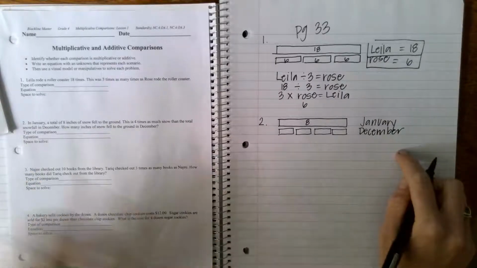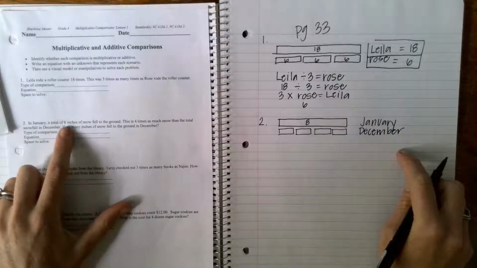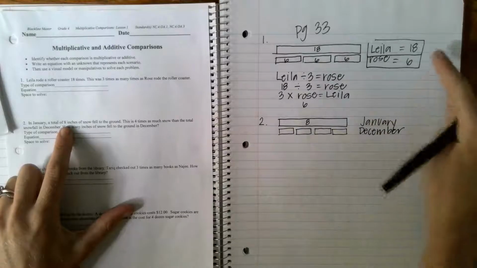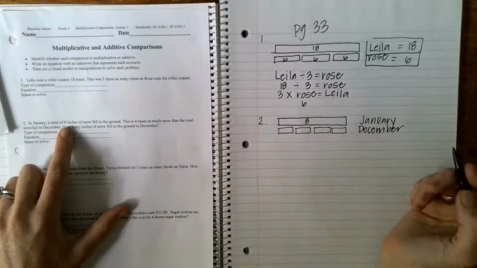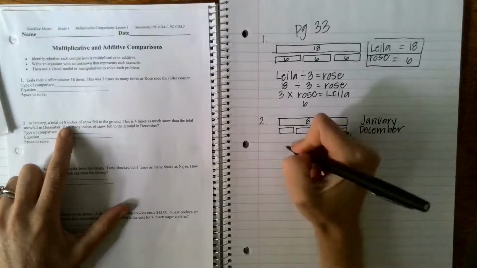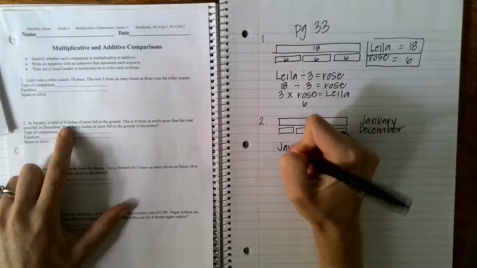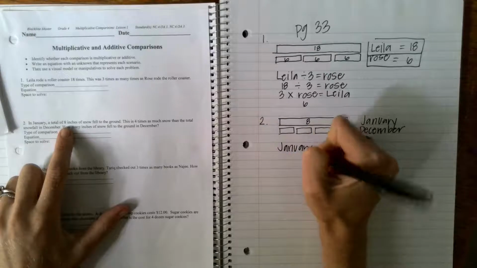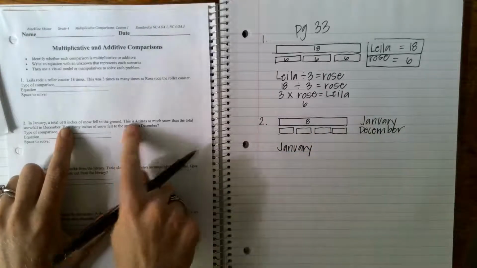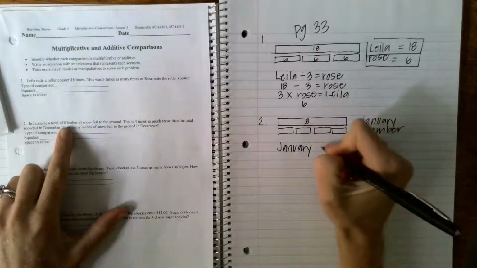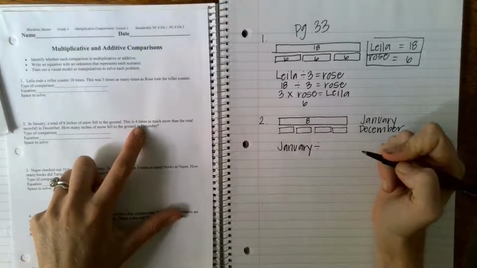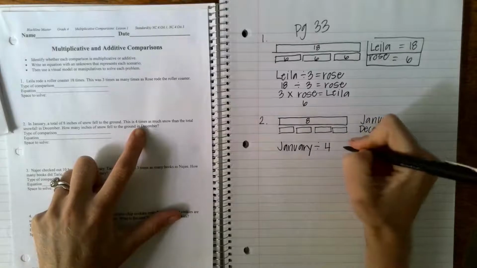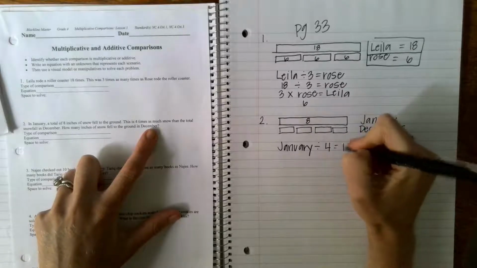So I can write an equation out. We can look up here just like we did before, and it says January, because what they're talking about is January, is 4 times. So the opposite of multiplication is division. Then equals December.